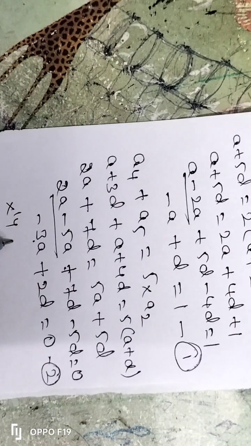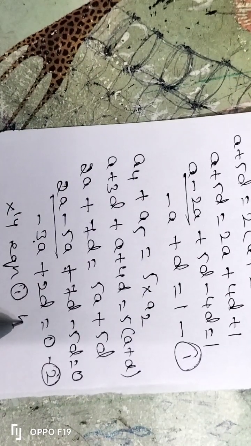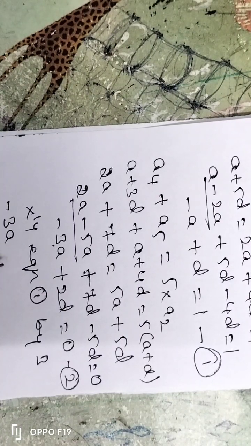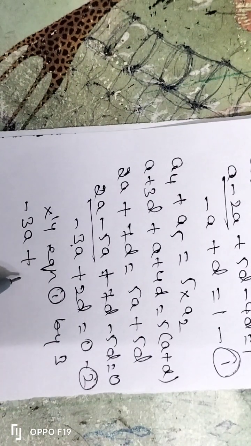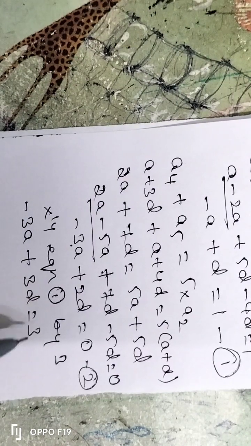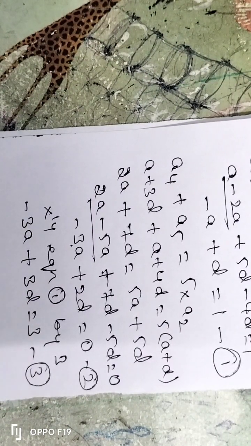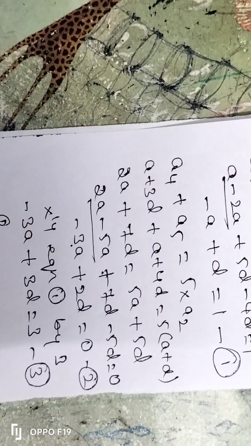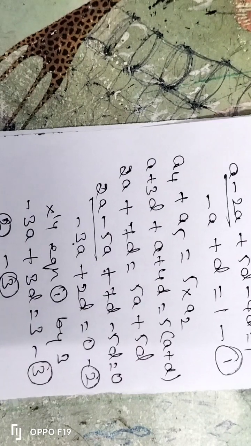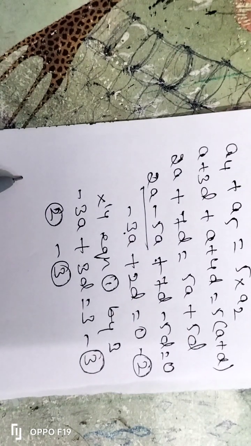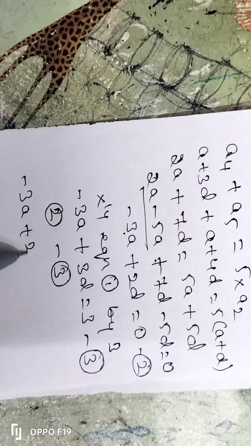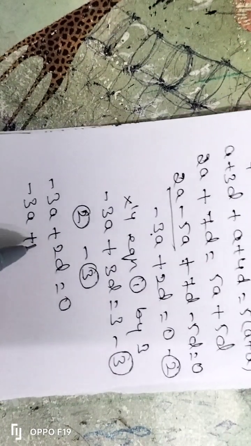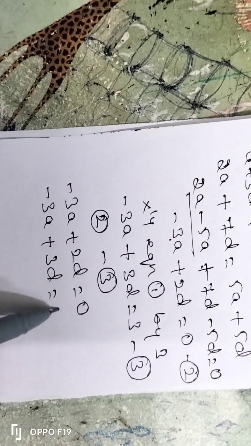Multiply equation 1 by 3. If you multiply by 3, we get minus 3a plus 3d is equal to 3. Call it equation 3. Now subtract equation 3 from equation 2. What is 2? Minus 3a plus 2d is equal to 0. What is 3? Minus 3a plus 3d is equal to 3.